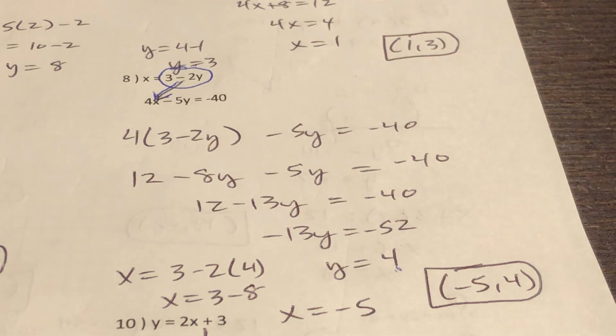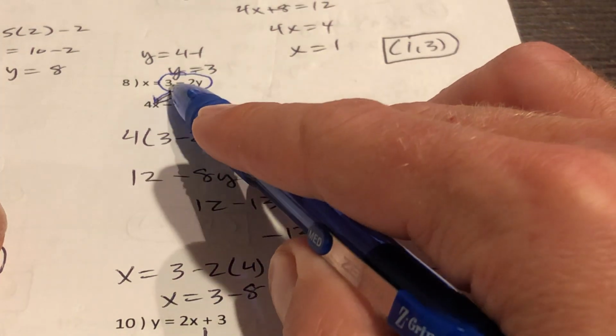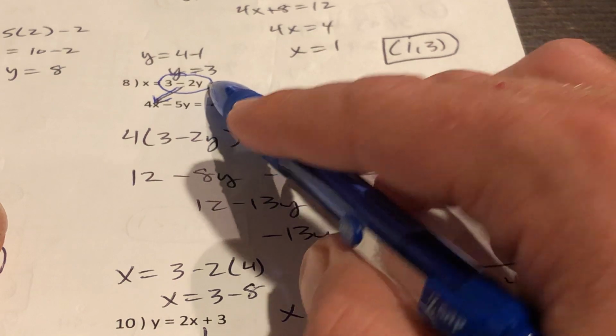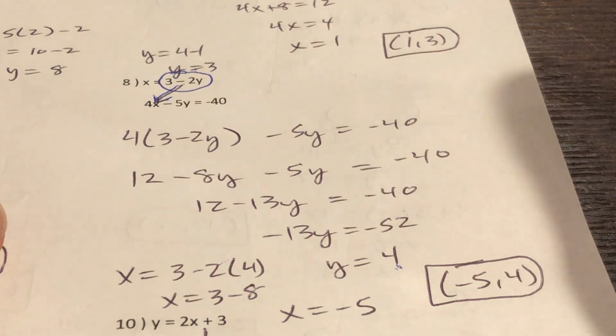There's only a few that it's not so pleasant. You know, if you get something like a half, that's just fine. But if you get 23 over 7 or -18 over 11, we made a boo-boo. Okay. X is equal to 3 minus twice y. We'll plug 4 in for y. X is a negative 5.